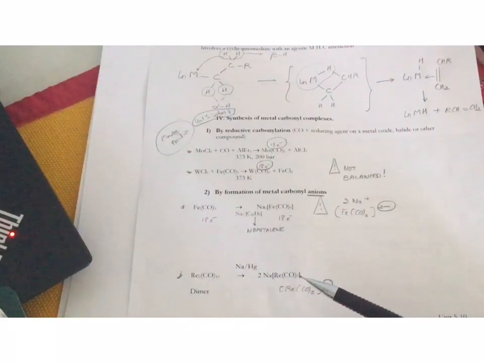So you're going to be producing, again, an anion. And the reason why you're going to be producing an anion here that will have 5 carbonyl ligands is because, if you are counting the total number of electrons, what do you have? You have a rhenium that provides 7 valence electrons. You have 5 carbonyls, 5 times 2, that's 10. So 10 plus 7 is 17, plus the negative charge that would provide 18 electrons.